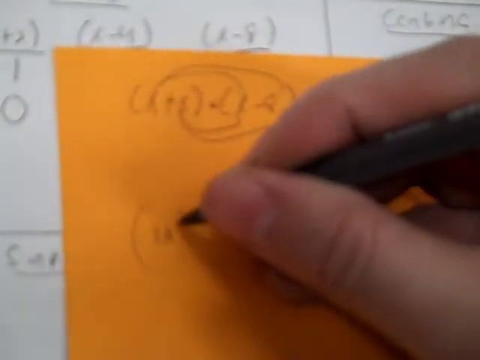I have to FOIL on both sides, so I've got x times x, x times negative 8, 3 times x, and 3 times negative 8. So that's x squared, negative 8x, 3x, and negative 24. Okay, so I've got 1x squared. The negative 8 and 3 make negative 5x minus 24.